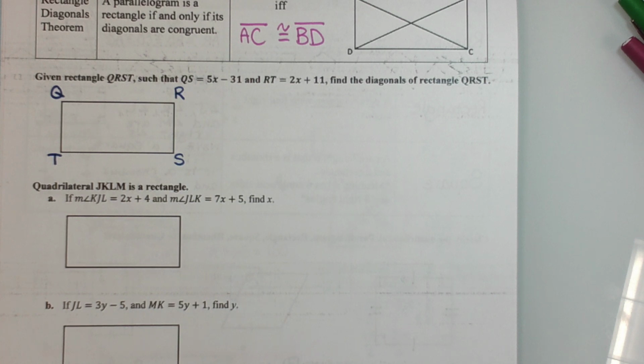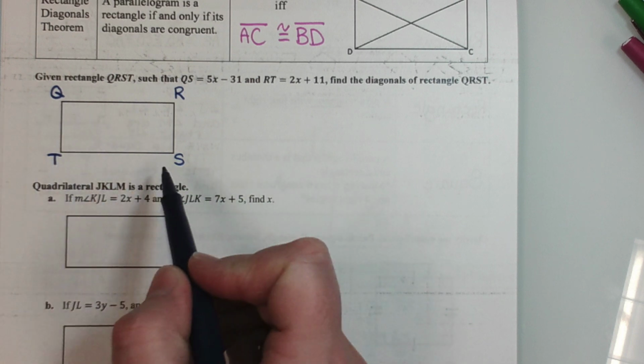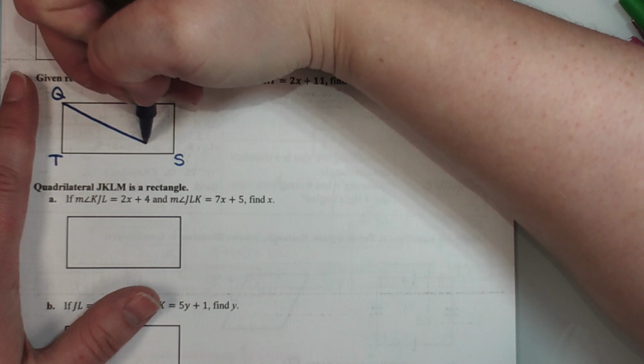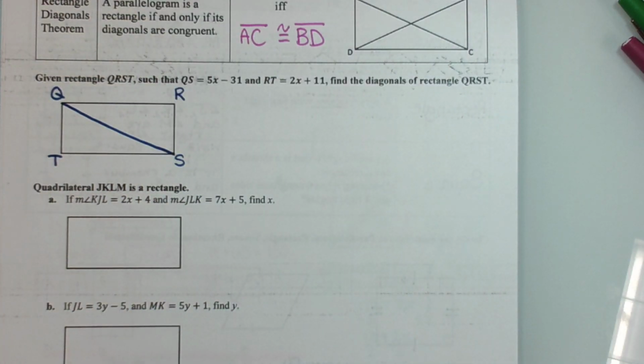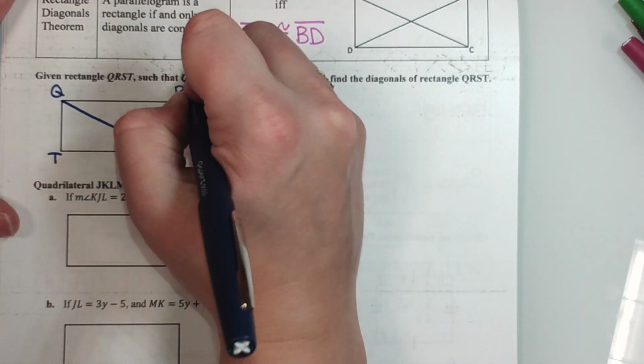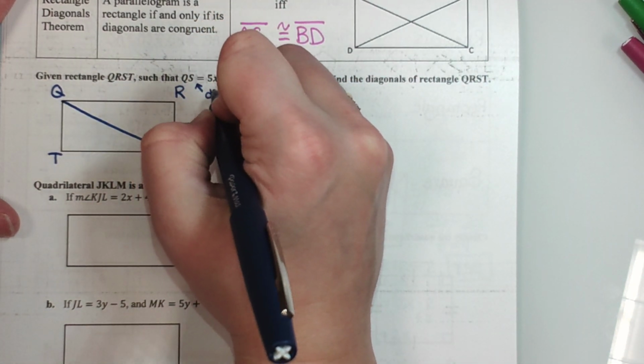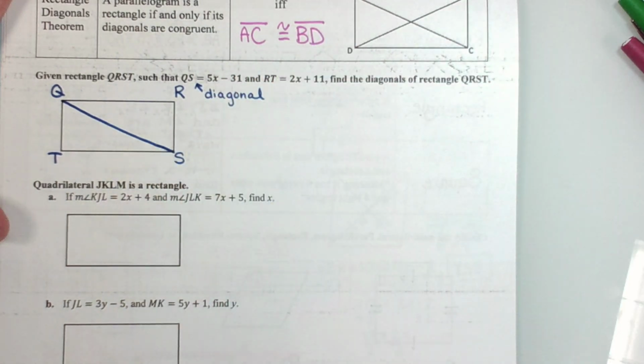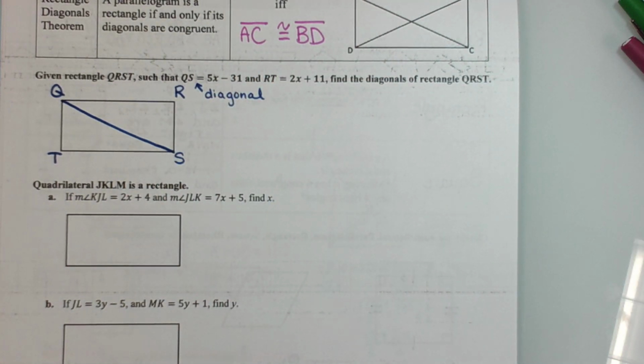We were told that QS equals 5x minus 31. Where is QS on my picture? Connects from Q to S. It goes through the middle. What's this thing called? Nope. If it goes from one corner to a corner not right next to it, it's a diagonal. QS is a diagonal. The other one I was given was RT. What's RT on this shape? Also a diagonal. It's the other diagonal.